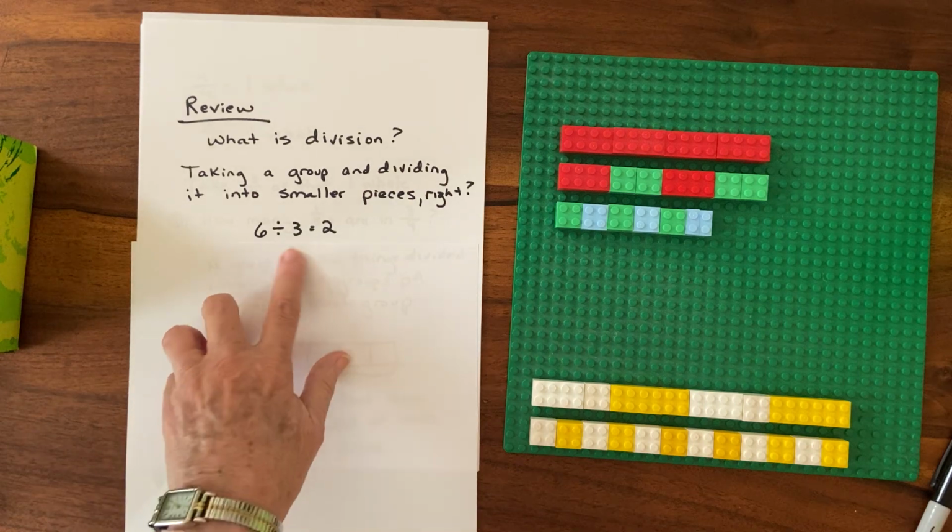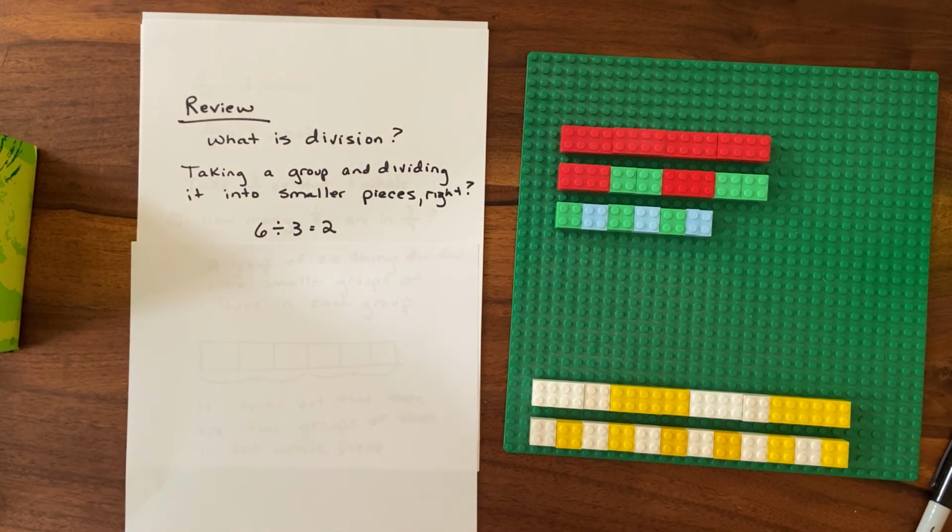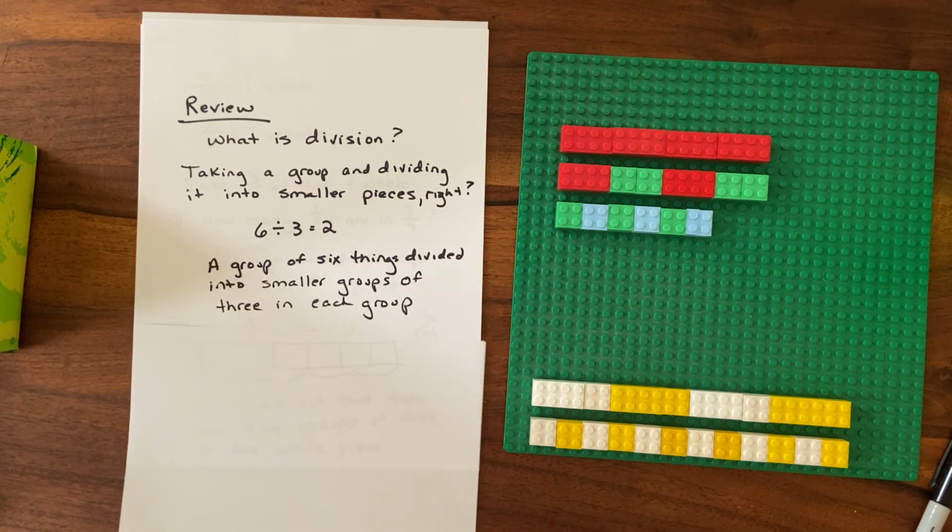So there's our division problem, 3rd grade, probably, right? 6 divided by 3 equals 2. So what we're saying is a group of 6 things divided into smaller groups with 3 in each group. So if I have 6 cookies in a bag, and I want to break them into groups of 3 cookies each, how many people could I give them to? So let's look at that.